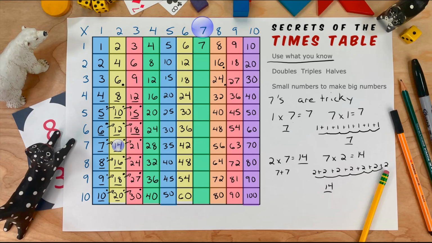Let's put that on our chart. 14. So far, we've noticed that 7 times 1 is the same as 1 times 7. 7 times 2 is the same as 2 times 7. 7 times 3 must be the same as 3 times 7. 21.